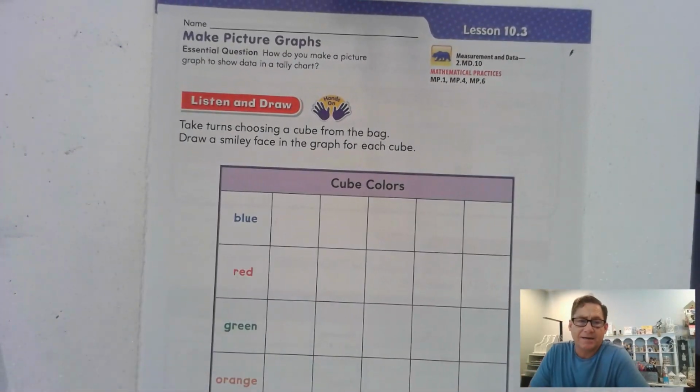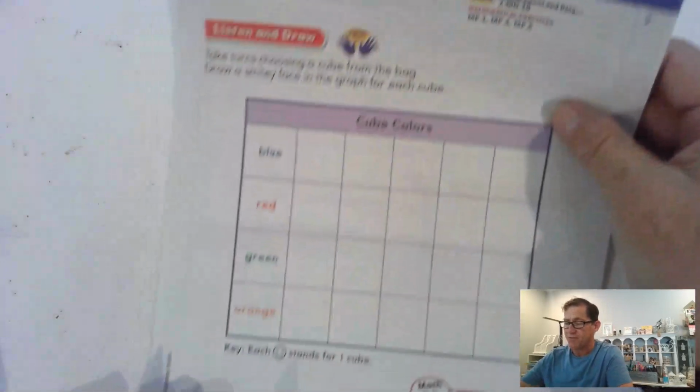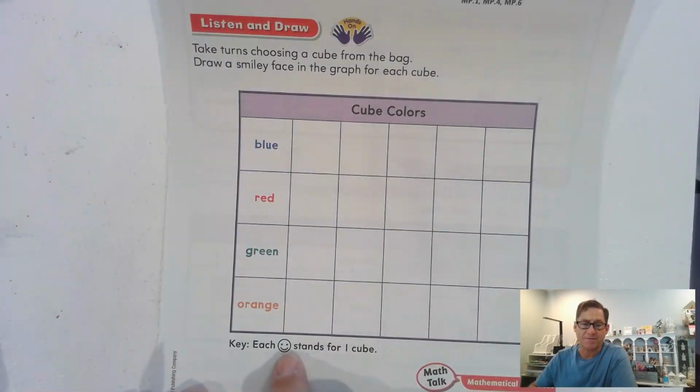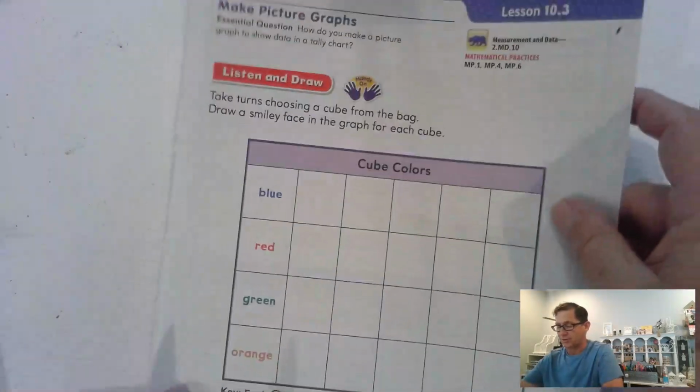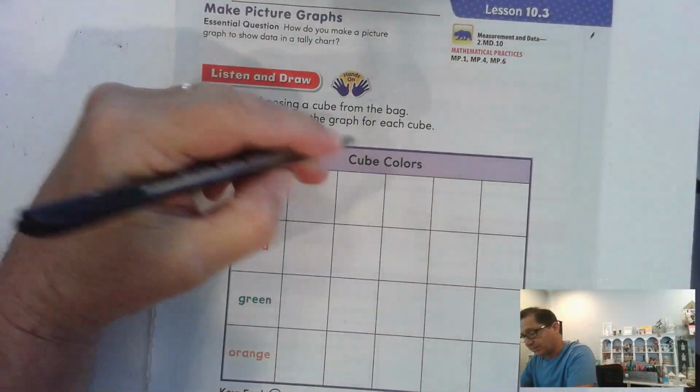Go ahead and get a bag of different color cubes, blue, red, green, and orange, and take turns with a partner taking a cube from the bag. Okay? And then I want you to record each time you take out a color with a happy face. So each happy face will stand for one cube. All right, I'm just going to go ahead and show you what is one possibility.